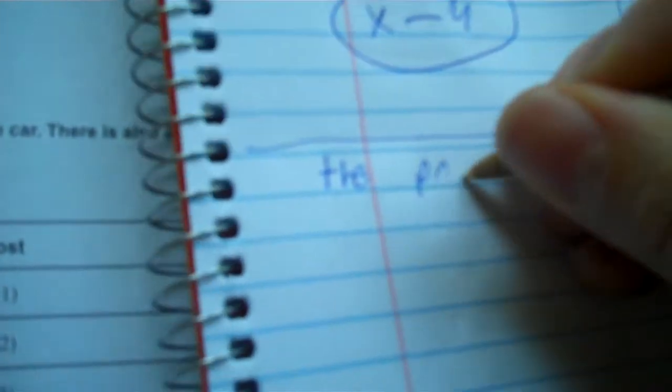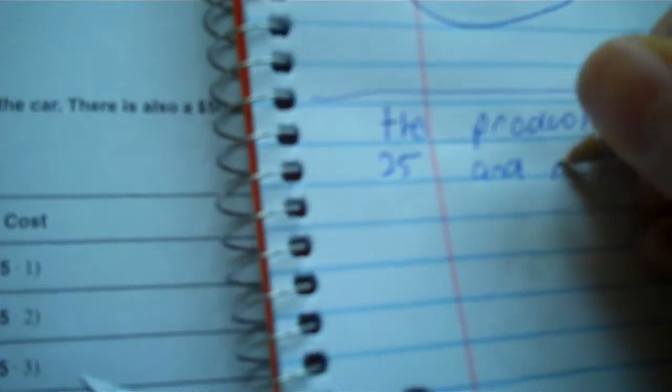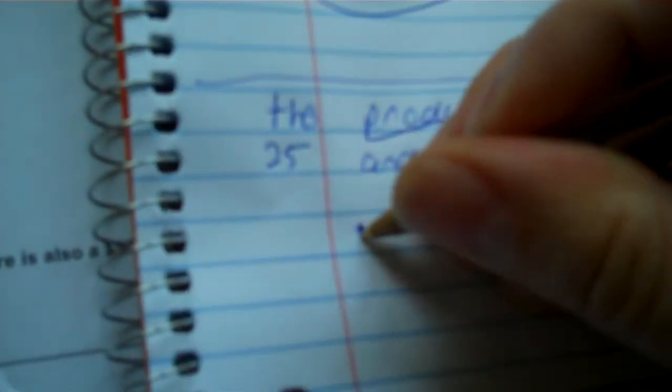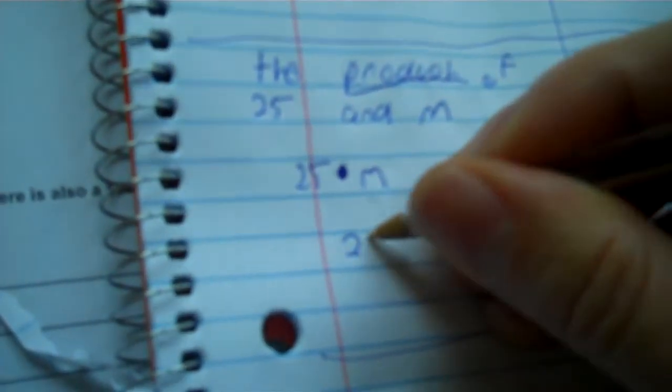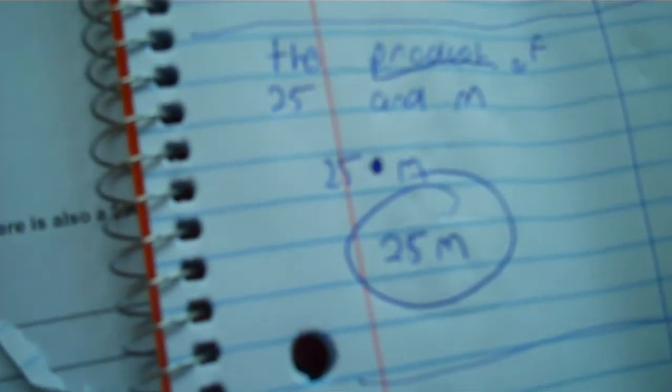Okay, next one, the product of 25 and m. Okay, what word do we have? Well, we got product. Product means multiplication, but I do not want to see an x. Never use an x for multiplication in algebra class. You need to use a dot. And then 25 and m. Now, when you have a dot, only when you have a dot, you eliminate the dot in your final answer by just writing it as 25m. Okay? You only do that little stunt with the dot, nothing else.